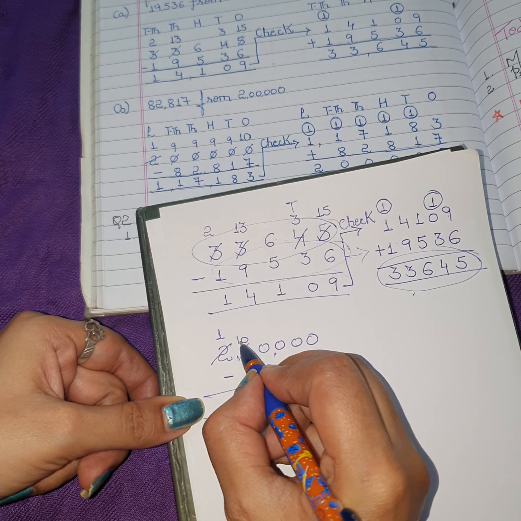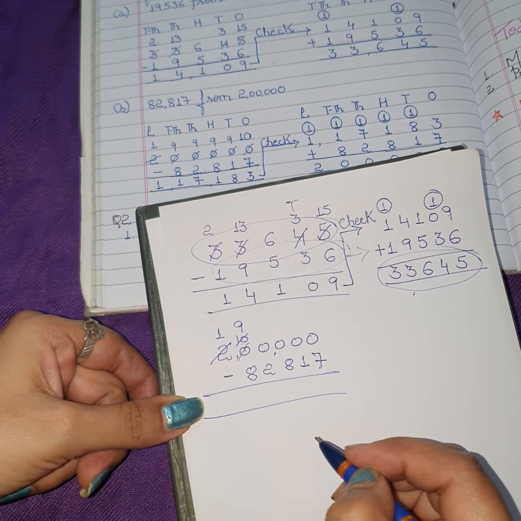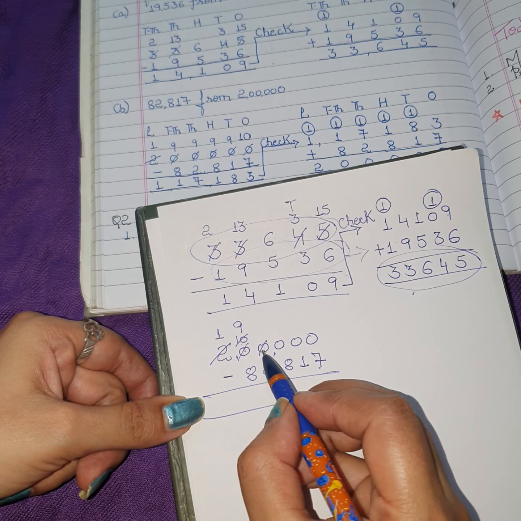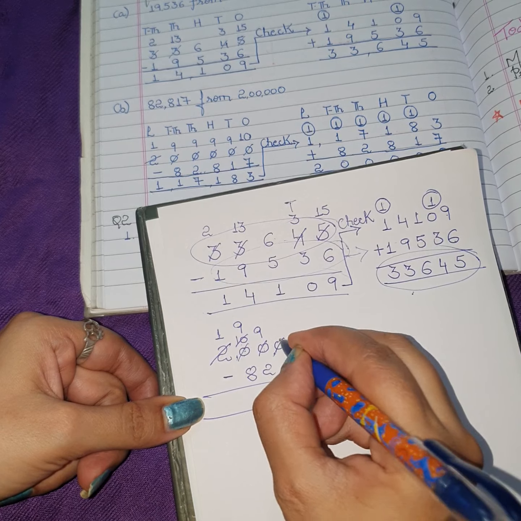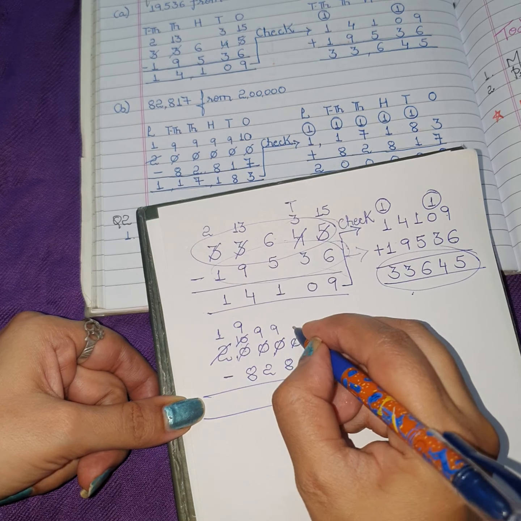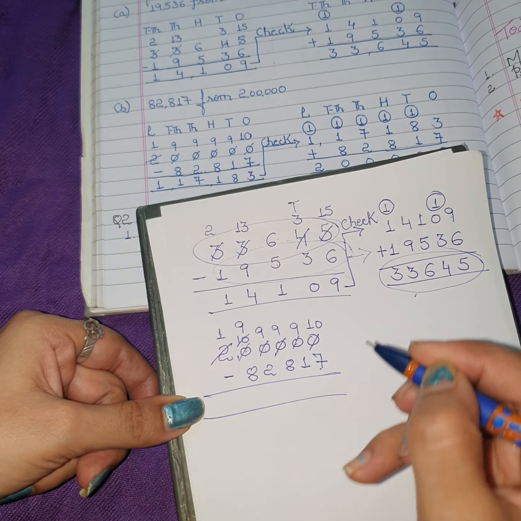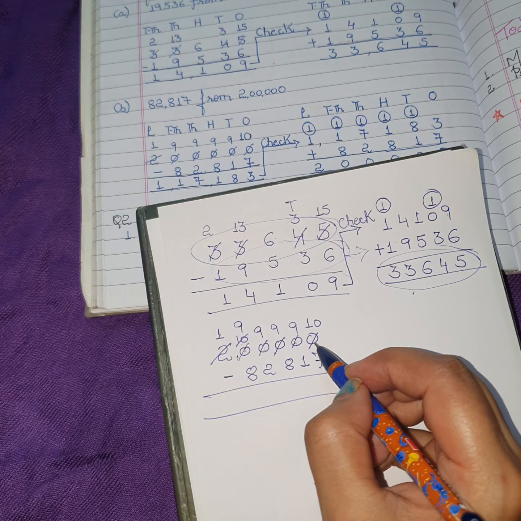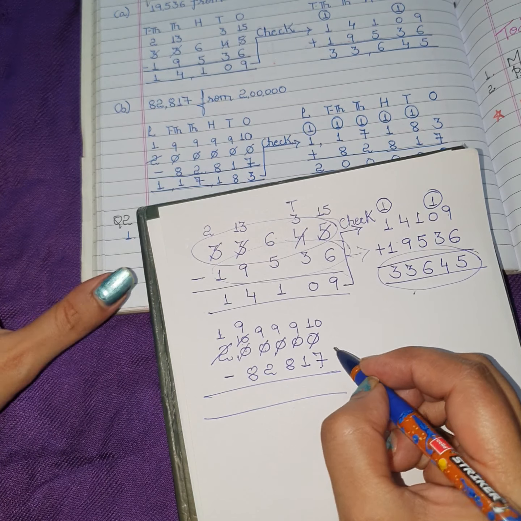Once it will become 10, it will give borrow to this number. Then this will become 9 because it is giving borrow to this number. Similarly, this 0 will also become firstly 10 and then 9. This also will become firstly 10 and then 9. This also will become firstly 10 and 9. And finally, this 0 will become 10, because this 0 does not have to give borrow to another number. So finally, this 0 will become 10.